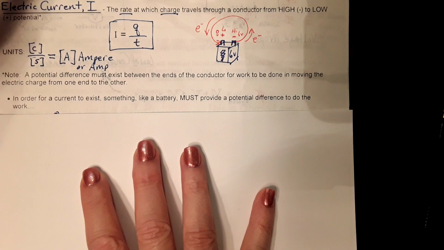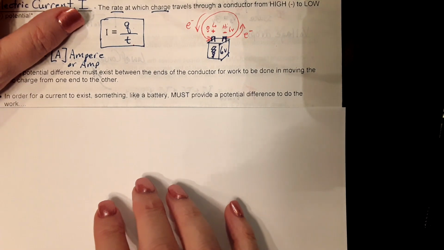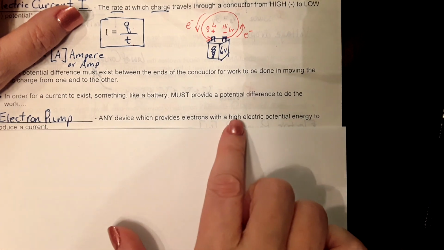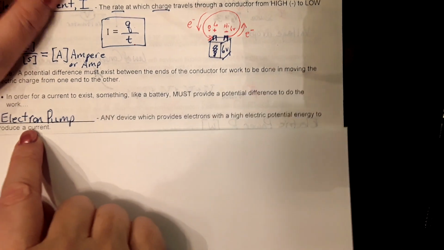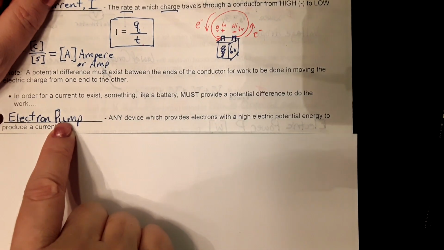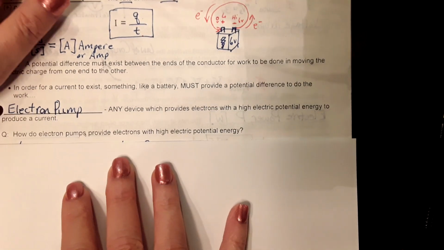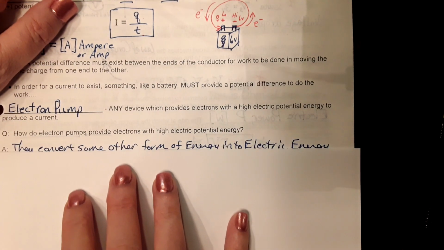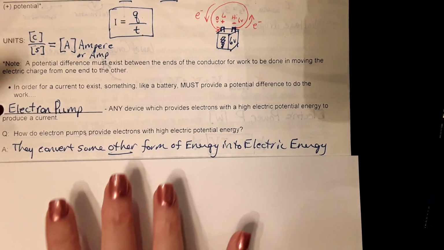Now, in order for a current to exist, a battery is not the only thing that can provide a potential difference to do work. Any device that can provide electrons with high electric potential energy can produce a current. Such a device is called an electron pump. A battery is an example of an electron pump. Okay? Now, how do electron pumps provide electrons with a lot of electric potential energy? They convert some other form of energy into electric energy. Okay? Look at some examples here.